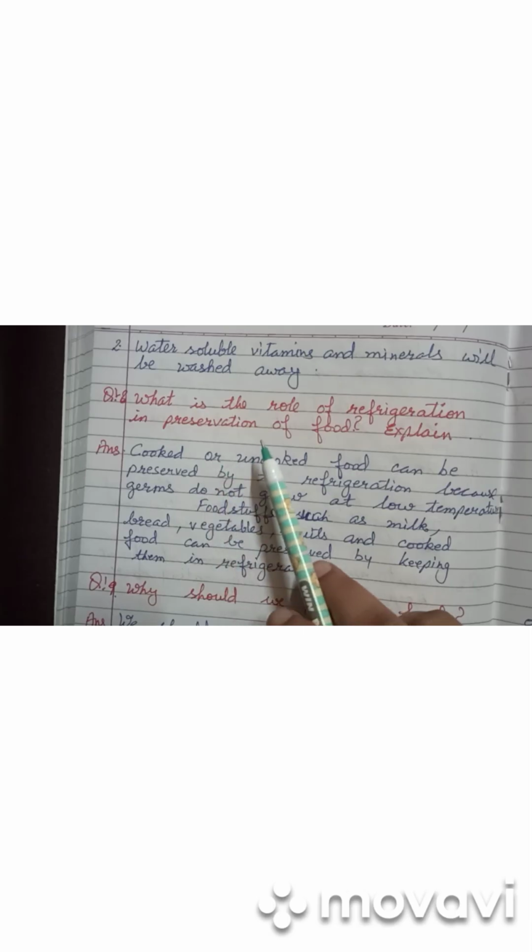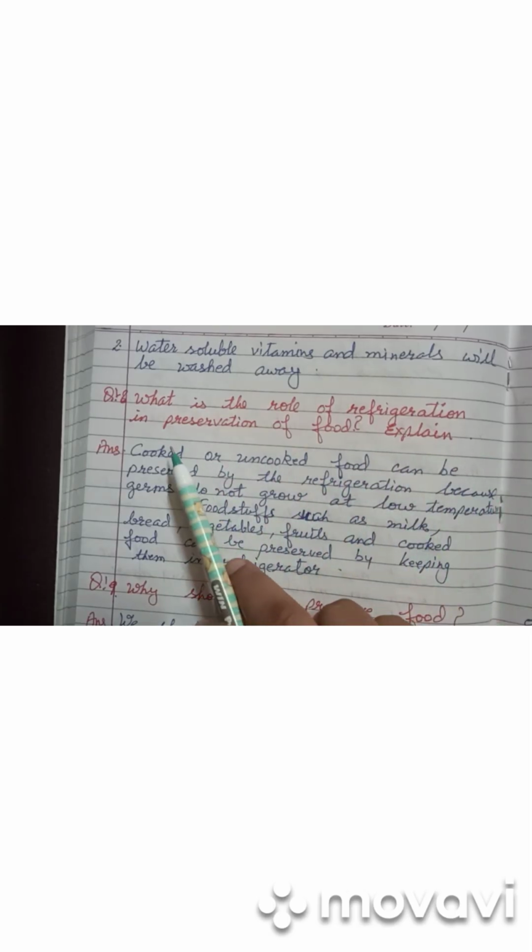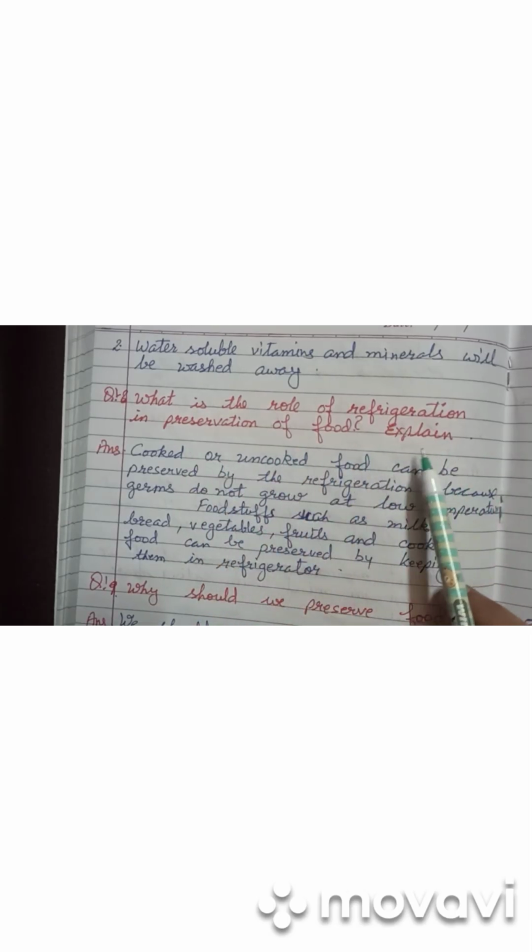Question number 8, what is the role of refrigeration in preservation of food? Explain. Cooked or uncooked food can be preserved by refrigeration because germs do not grow at low temperature. Foodstuffs such as milk, bread, vegetables, fruits and cooked food can be preserved by keeping them in the refrigerator.